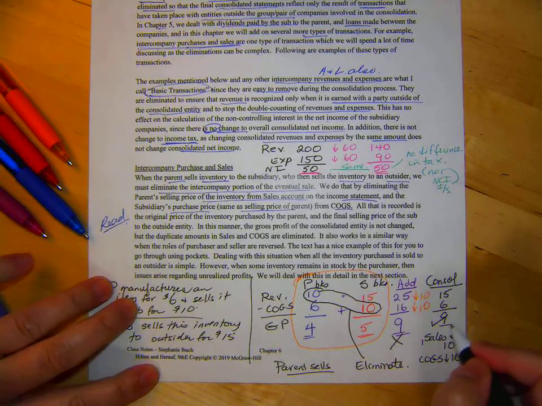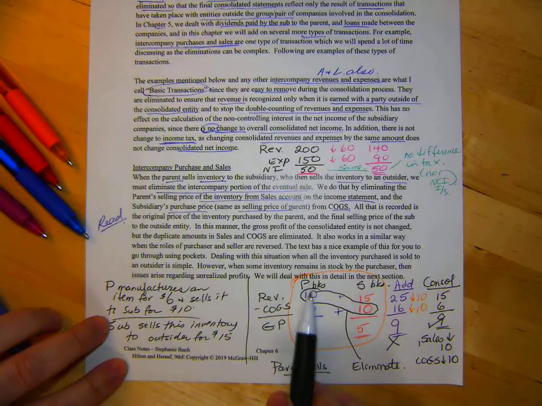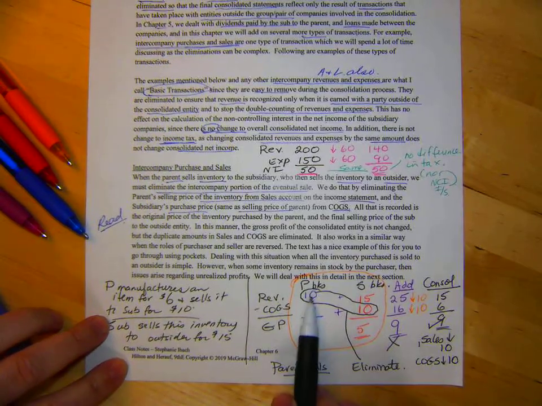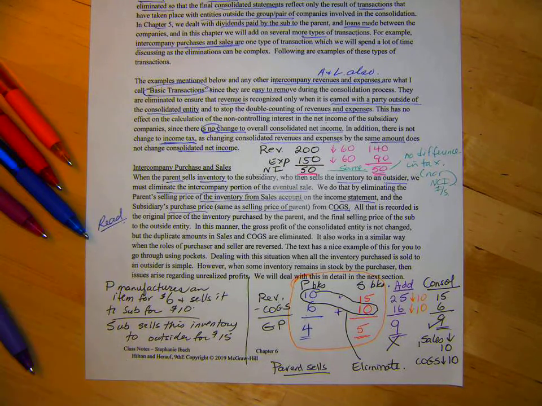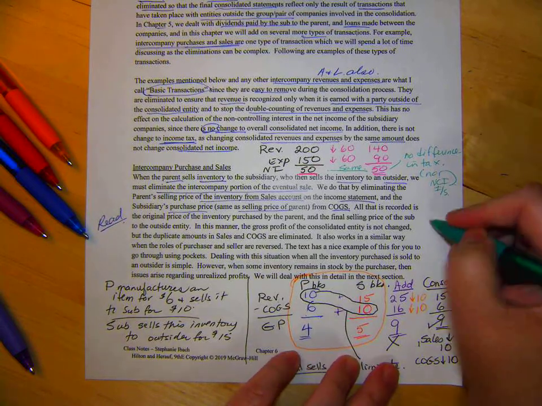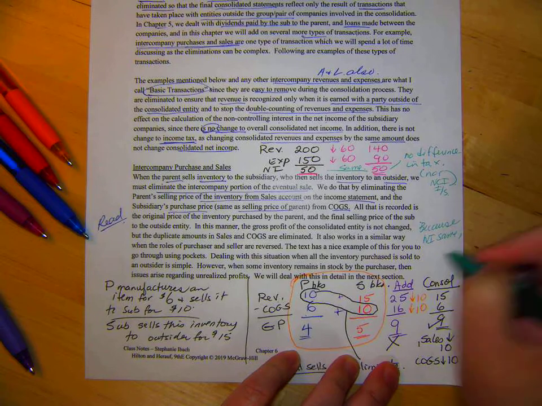Now, your income ends up the same, so there's no change in income tax, but it's just you're counting this and this. But this was a sale to yourself, so you can't have that. And this was a purchase from yourself, so you can't have that. So we're going to get rid of those. Okay? And notice, because same, no effect on tax.